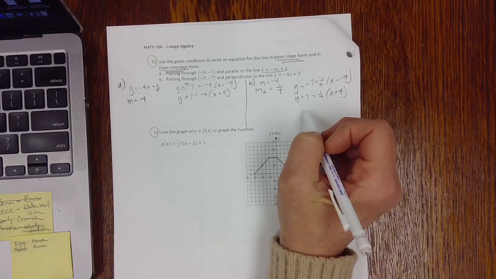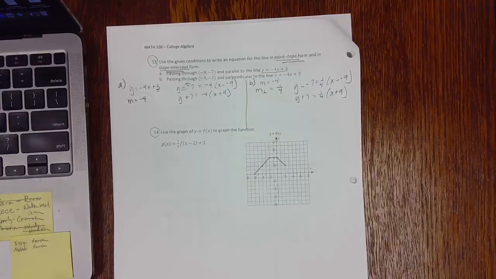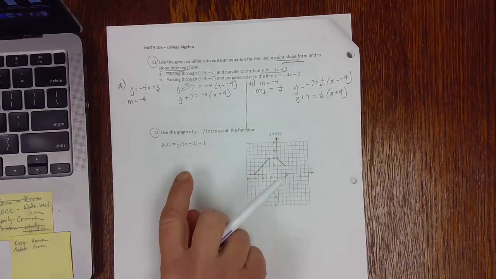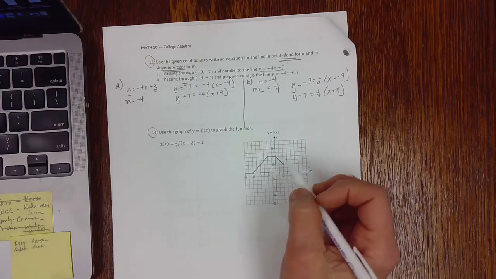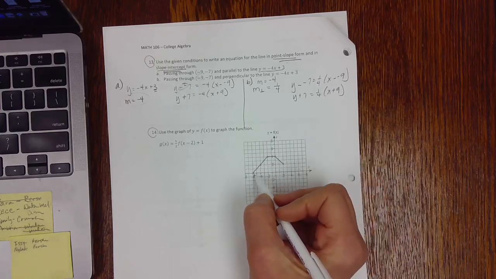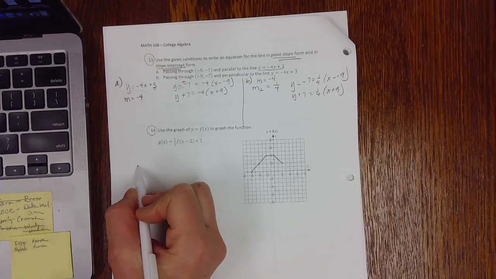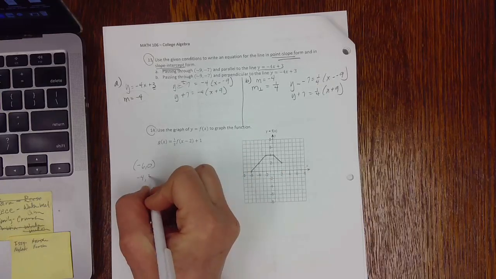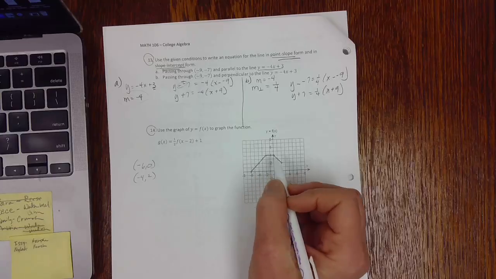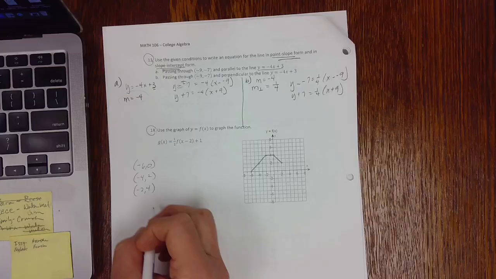Okay. This one is to me a little bit tricky, but when you're doing this for the test, my suggestion would be to identify each of your points. So I'm going to go negative 6, 0 is my first point. Negative 4, 2 is my next point. Negative 2, I'm going to count it, 4. And then I've got 0, 4. And then I've got 2, 2.